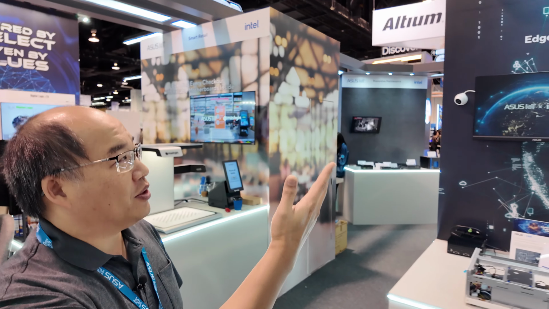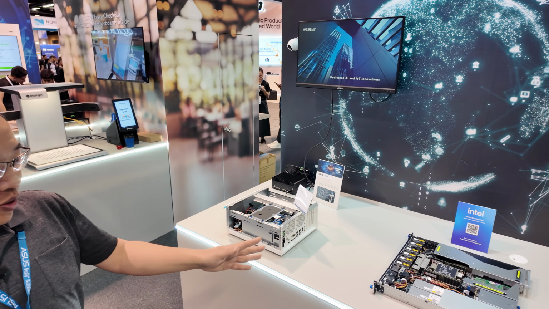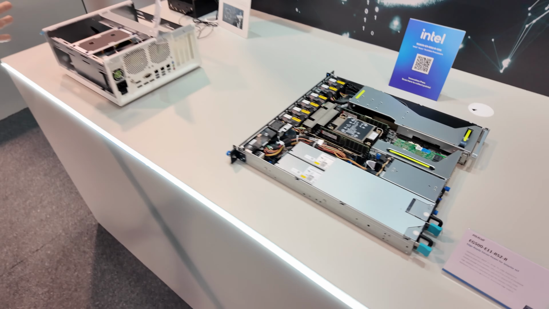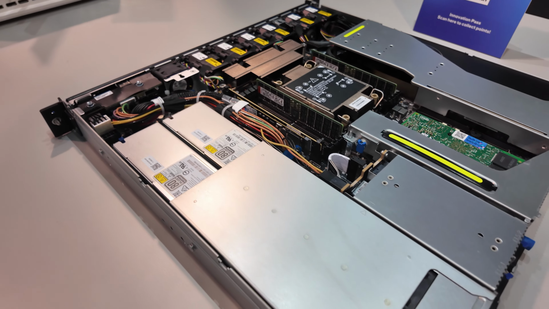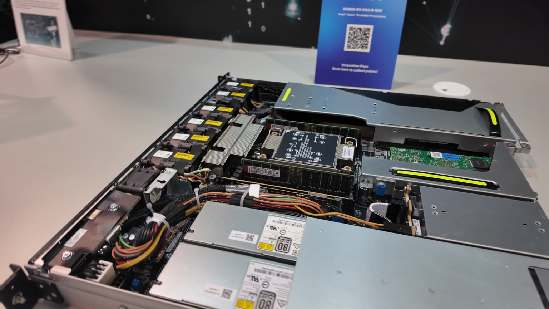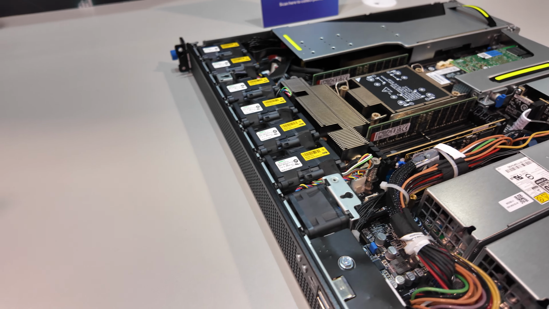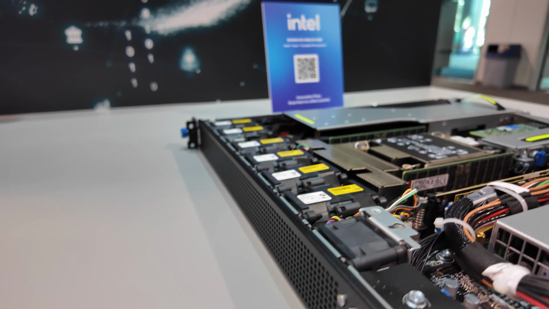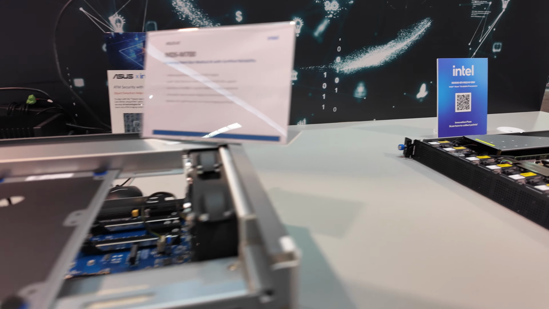Okay, what do we see here? This is actually the edge server. We're just showing what kind of servers we provide. This is on the medical side, and this is our 1U short depth server for AI powering. You can add an AI model on it and run a graphics card as well. And this one is our medical device.